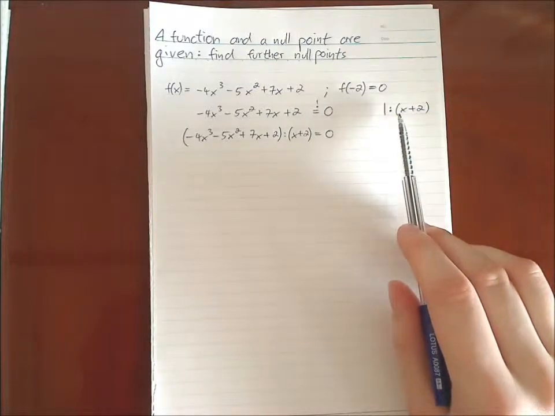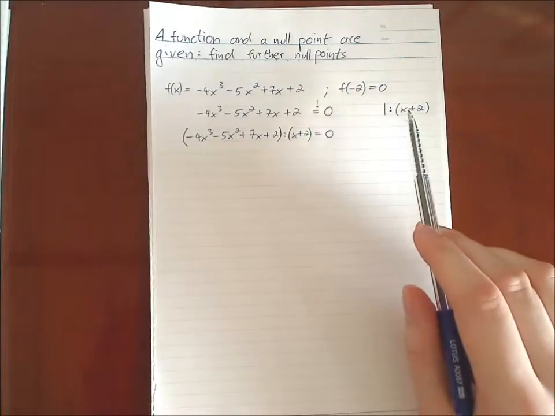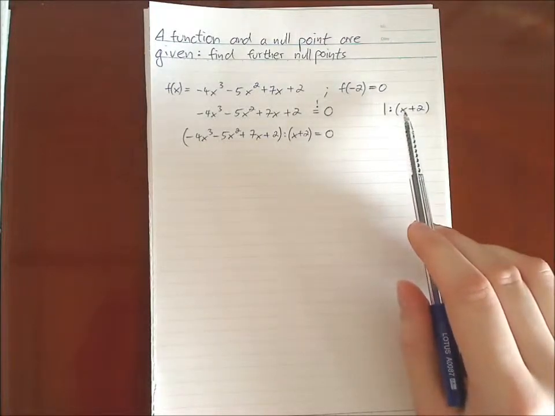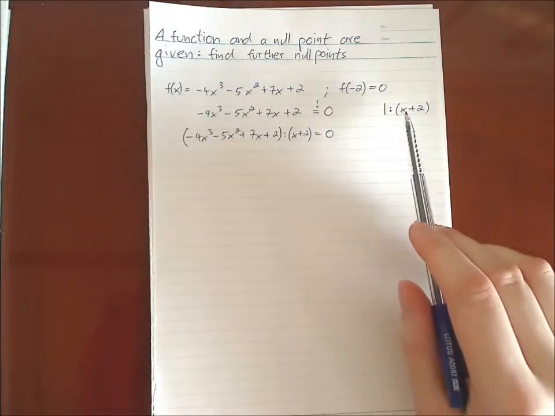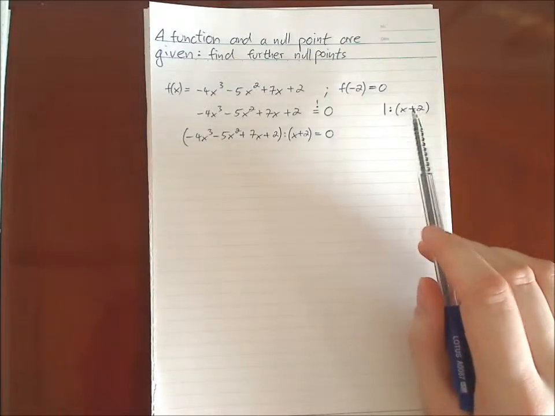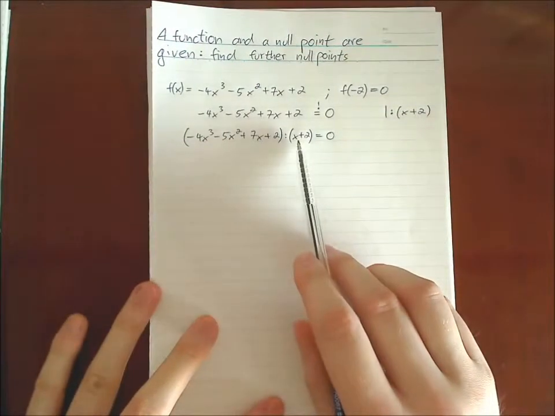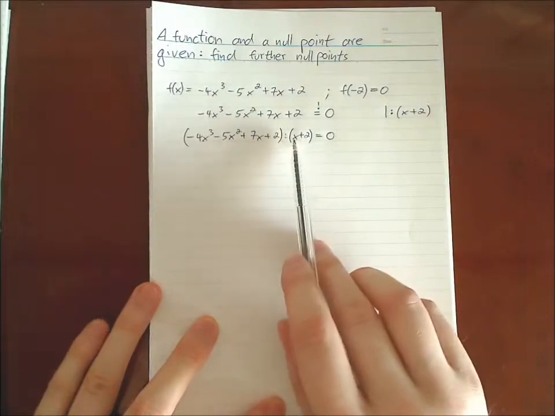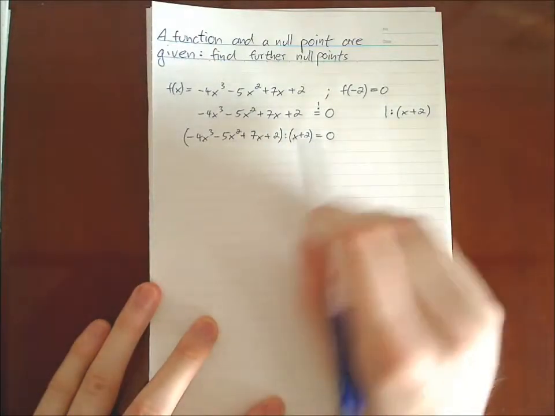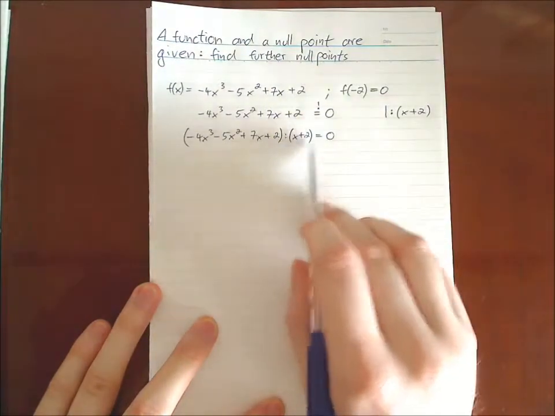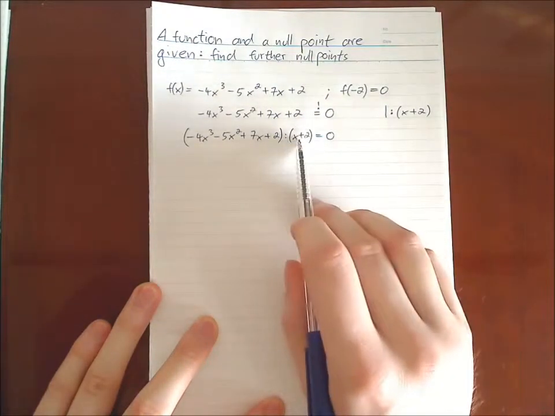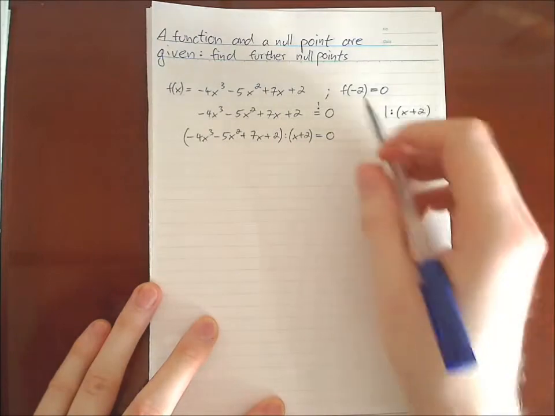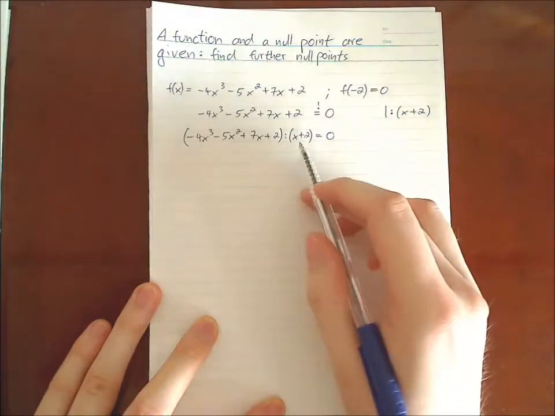So this is already known. And now we want to go one step further and find out where there are more null points. So we already know that this is a null point, and then we can calculate further. If we insert minus 2 here, then this is 0, right? We already know that, so we can calculate further.